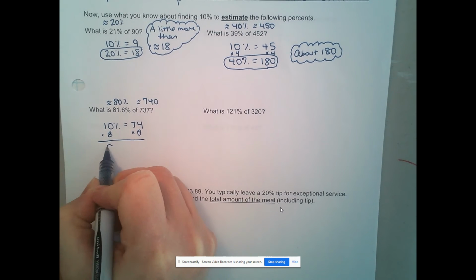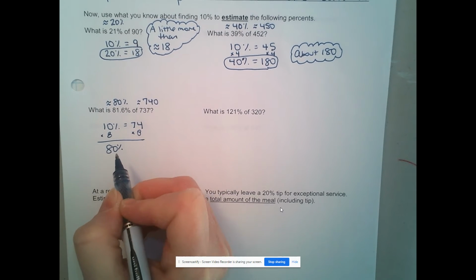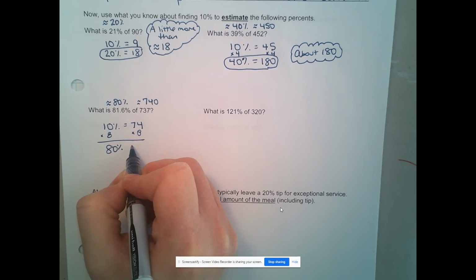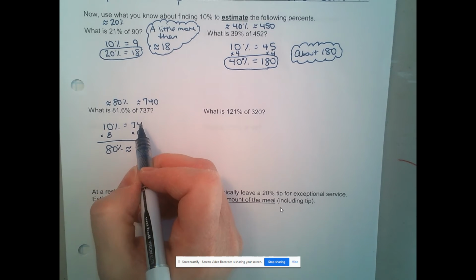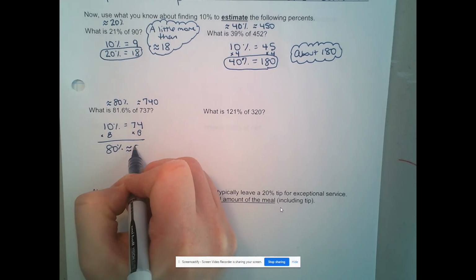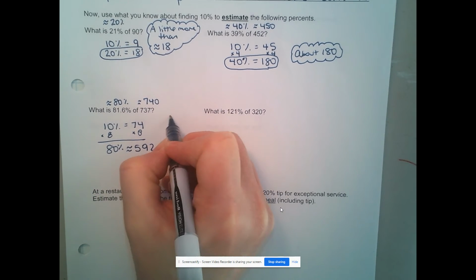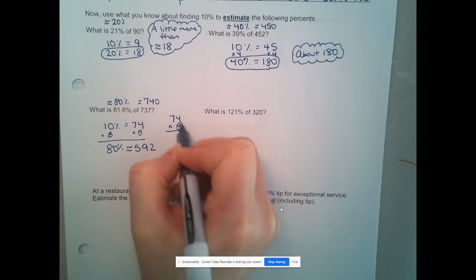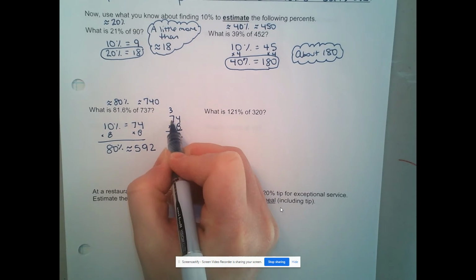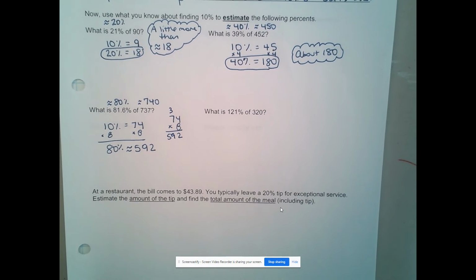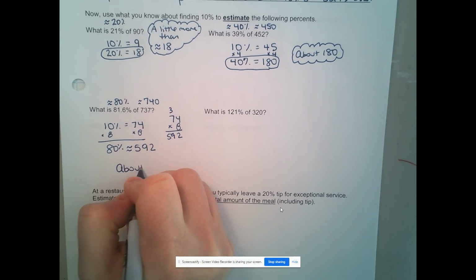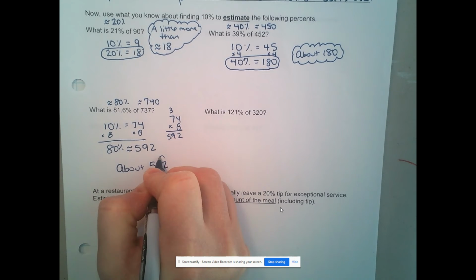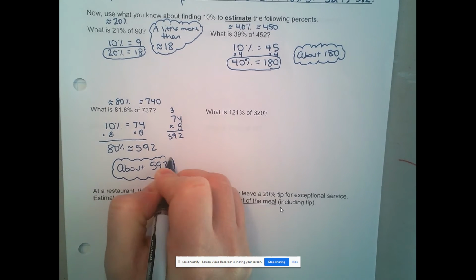And say that 80% is about, and I'm saying about because I rounded the original ones, but it's about 592. I'm actually doing 74 times 8: 56, 57, 58, 59. Like I actually did 74 times 8 and got 592. But the reason I'm using about, again, I will use it in my answer. I had rounded the numbers from the original question.